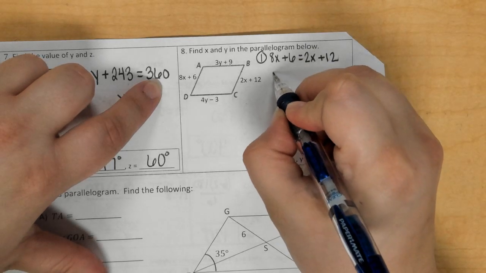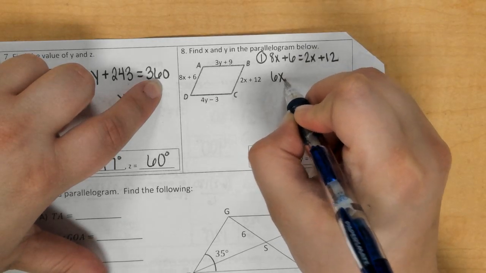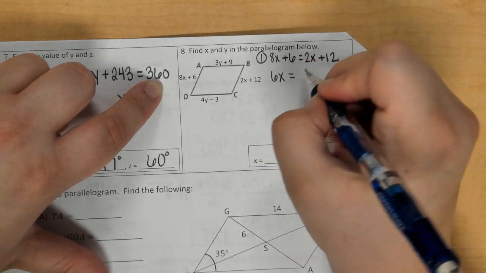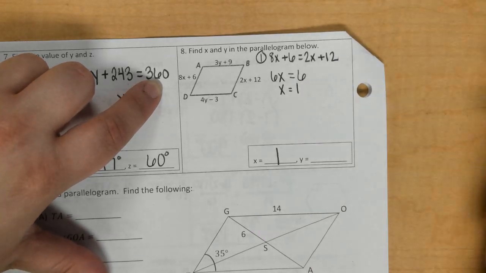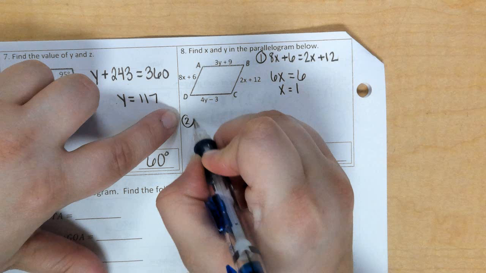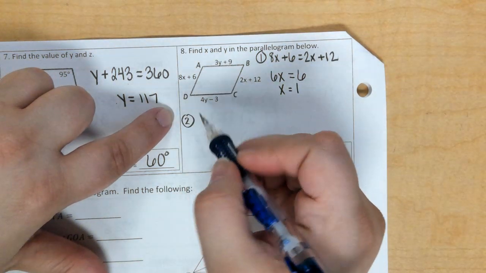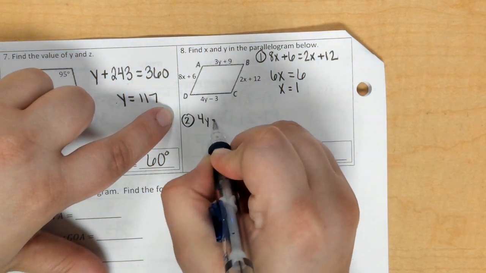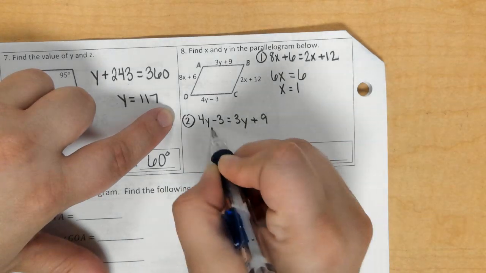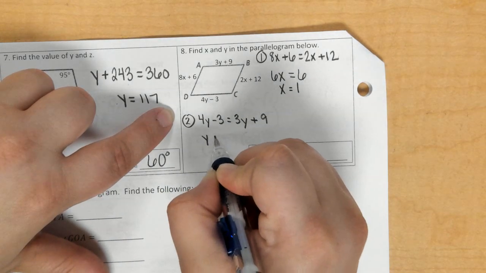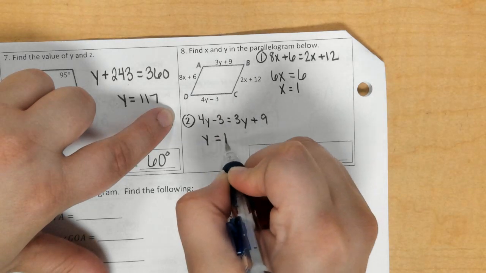So if I subtract 2, I get 6x. If I subtract 6, I get 6. So here x is 1. And then the second step, I set my y's equal to each other. So subtract 3, I get 1y. And if I add 9, I get 12.